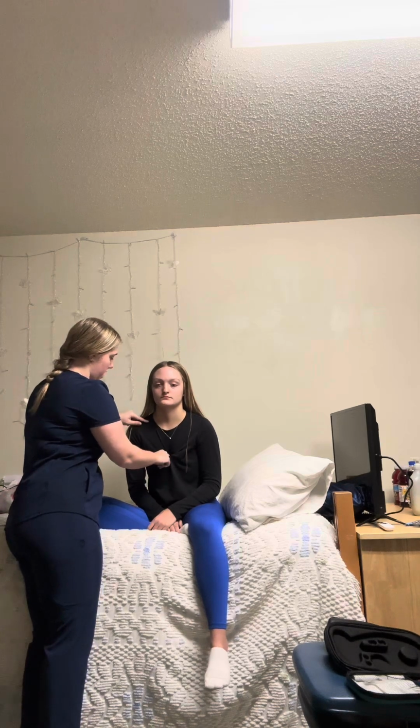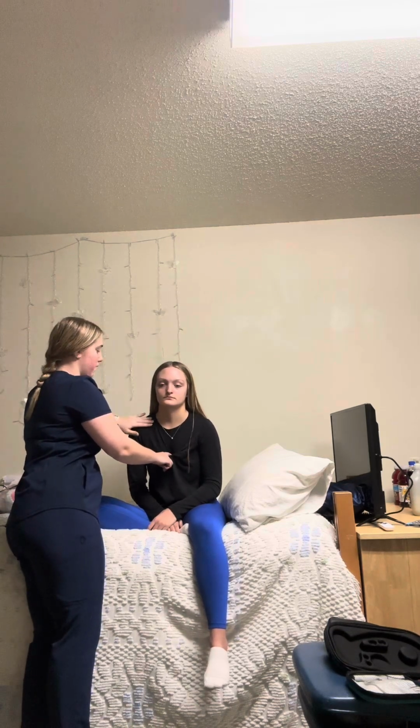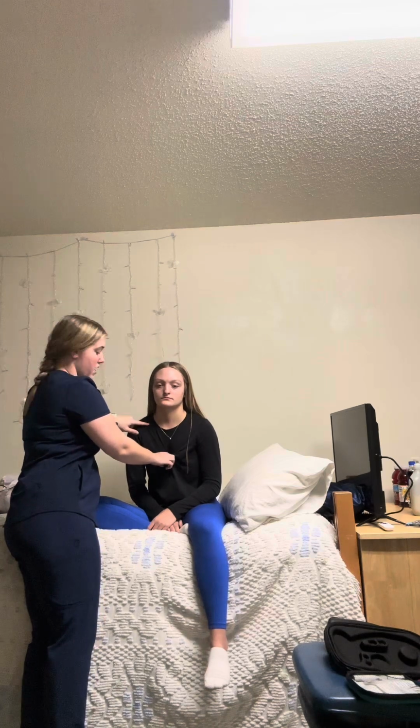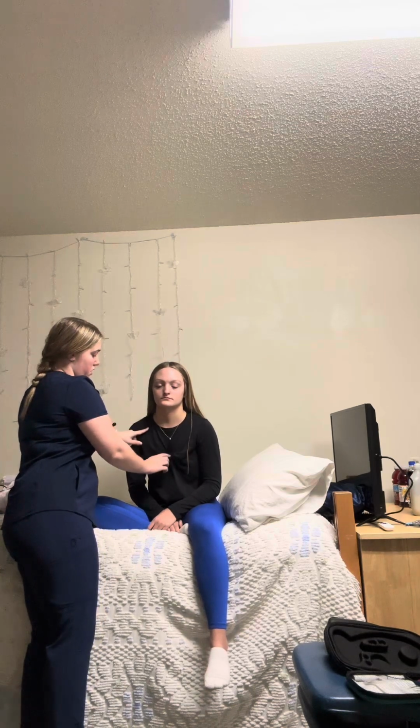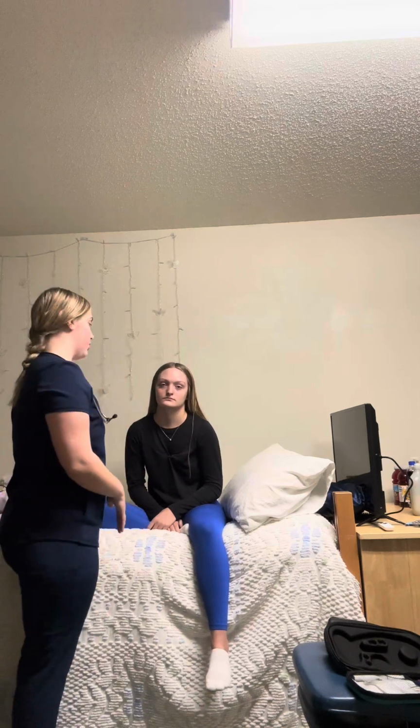And then I'm going to locate the mid clavicle. I locate her clavicle right here, and then the middle of it, and I'm going to go to where those two meet. For women, this is typically right under the breast. It's important that you are communicating with your patient and telling them what you are doing before you do it.